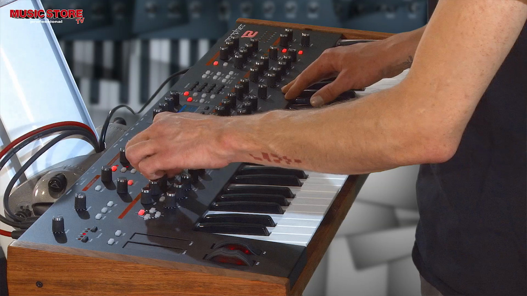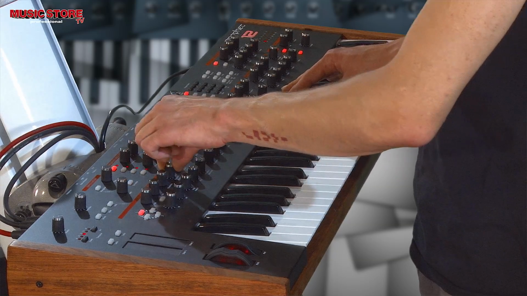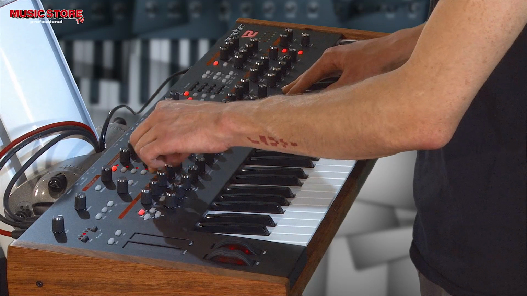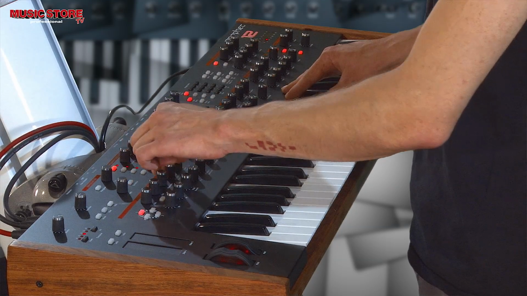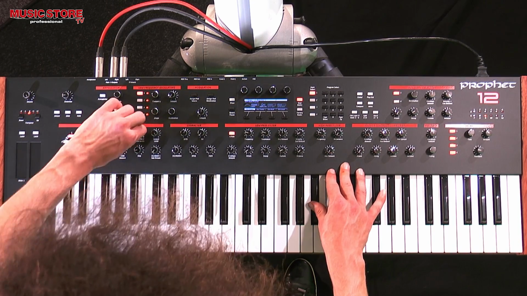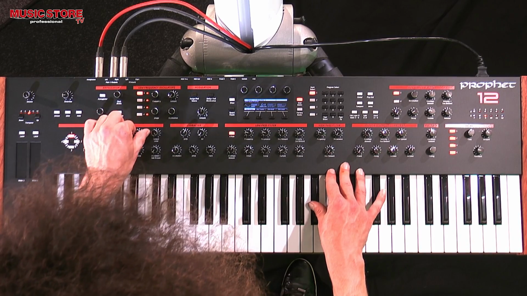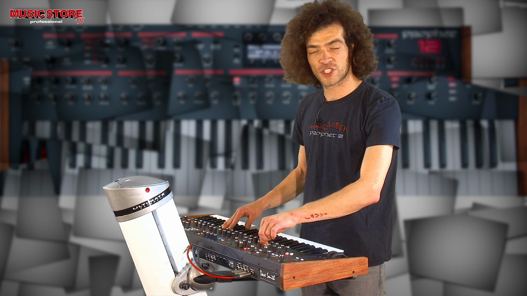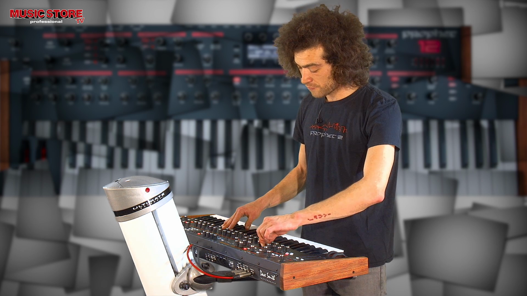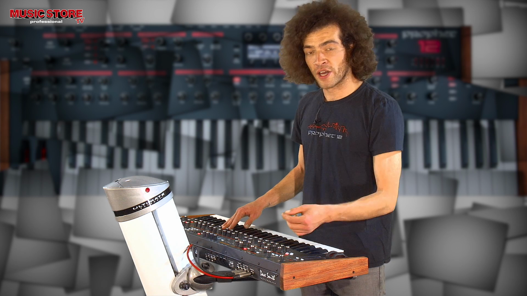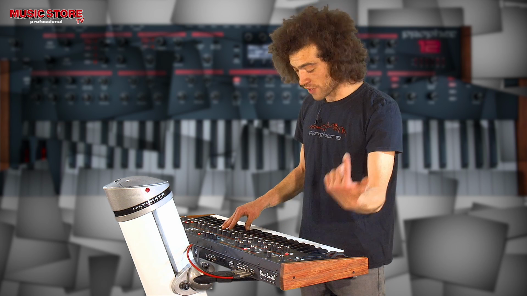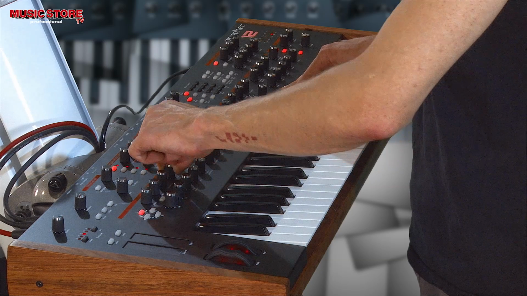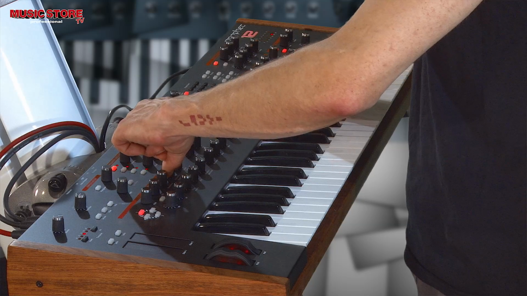For example, the square wave is classic pulse width, sawtooth, triangle, and then the sine, which has a few unique properties. For example, an octave up, 1 octave up harmonic, and then a slightly grittier and distorted version of it.